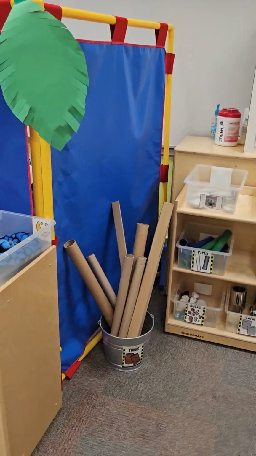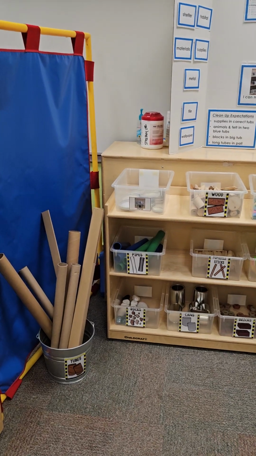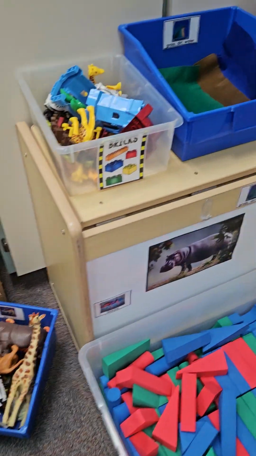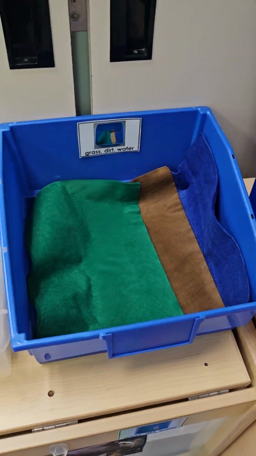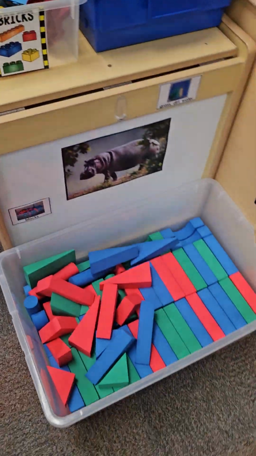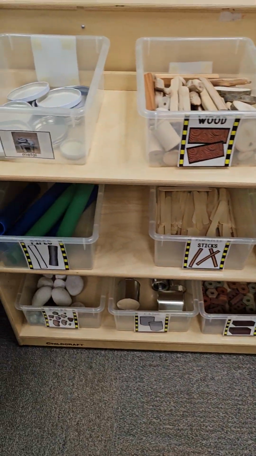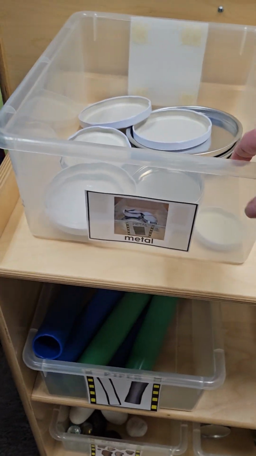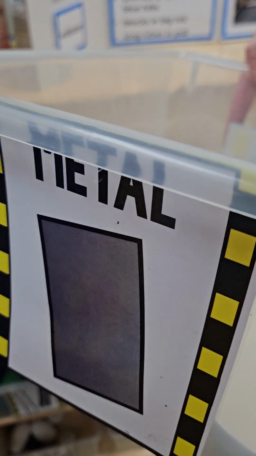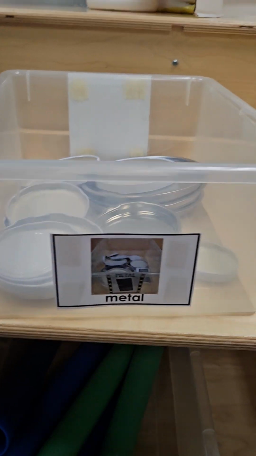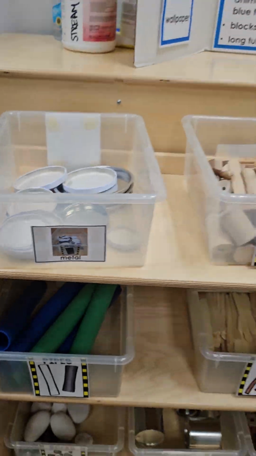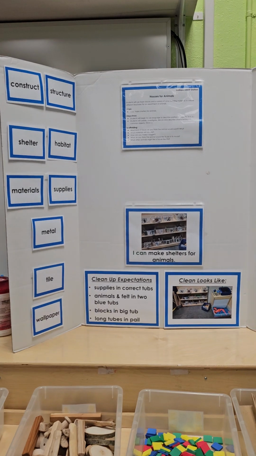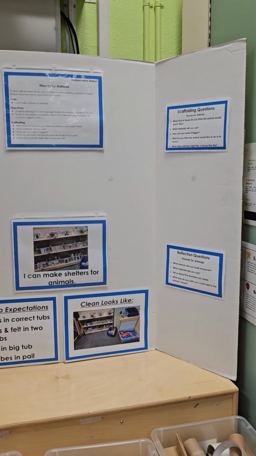All right, then our next one, this is an independent station building houses for animals, and lots of different materials here. So here are the animals that they can use. There's also some felt over here that they can use for water, dirt, or grass. We have some Duplos, some foam blocks, and then just lots of different materials. You can see they're all labeled here, but if you're not sure, like this one says metal, but it's lids. There's a regular side, but on the back side, there's a label that shows exactly what's in it, if that helps in cleanup time. So there are your vocabulary words, lesson plan, cleanup expectations, scaffolding, and reflection questions as well.